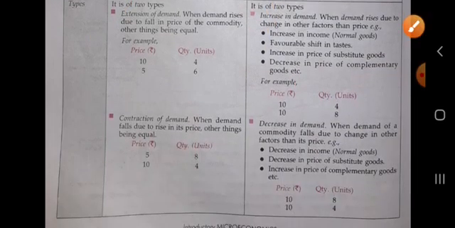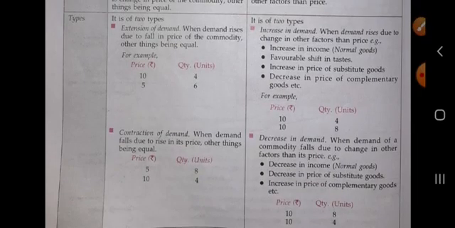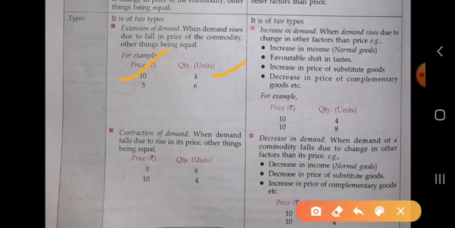Okay, so we take the example of extension of demand: when the price is 10, the quantity demanded is 4. When the price decreases, quantity demanded increases. Here, as the price falls, the quantity demanded increases from 4 to 8. Okay, now what is contraction of demand?